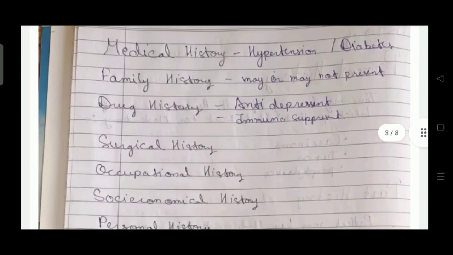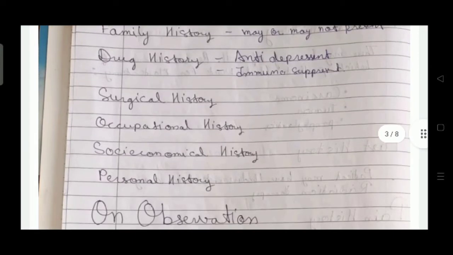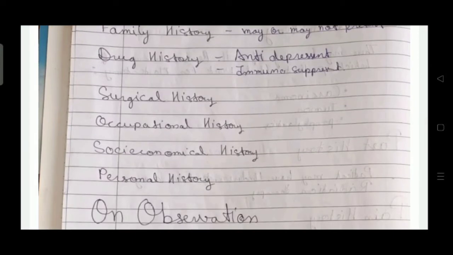Then you can write about medical history. There might be hypertension, diabetes, cholesterol. Family history may be present, may not be present. Drug history, yes, the patient might be on antidepressant drugs, immunosuppressant drugs. Other histories which you could mention are surgical, occupational, socio-economical and personal. If it has been given in the question, then you can mention those things, or you can just write the importance of it, like surgical history to know if any previous surgery has been done.